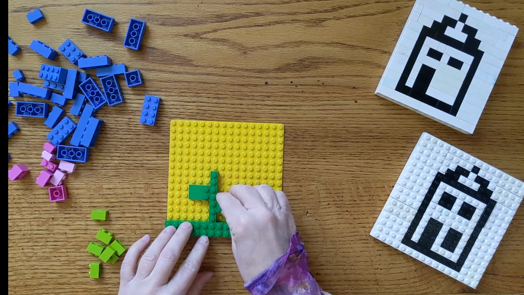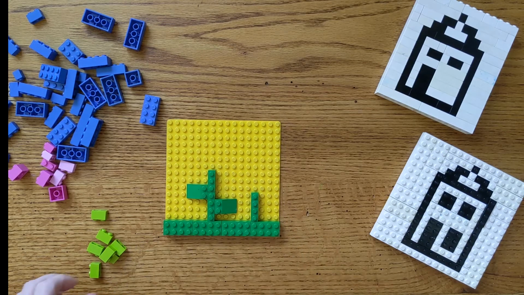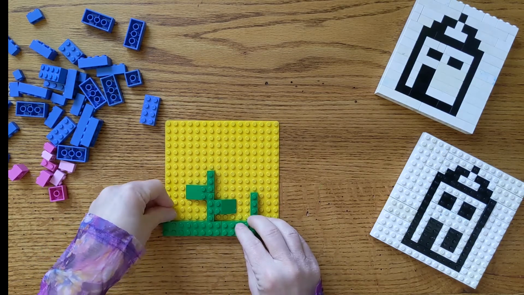First, I'm doing the objects in my picture, and then I'm going to fill in the background.